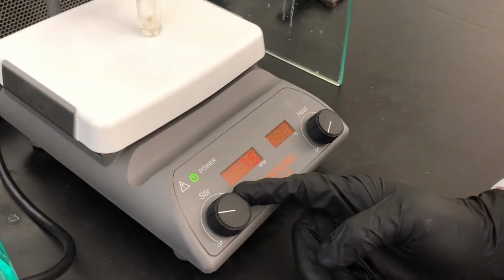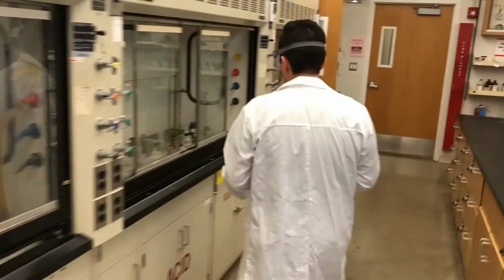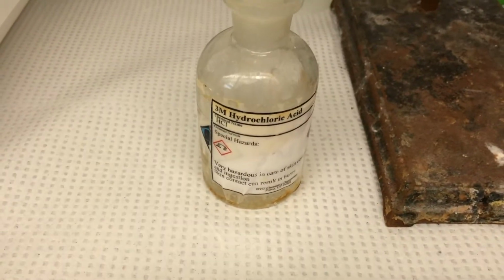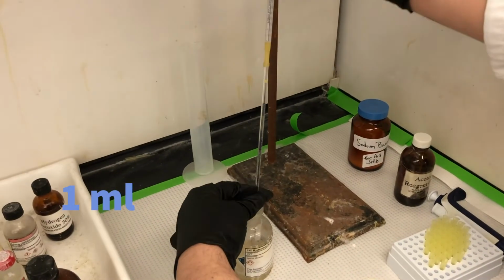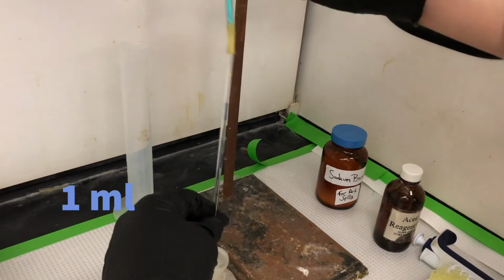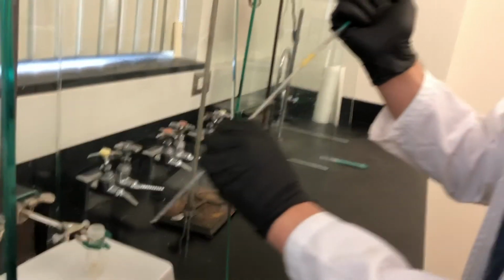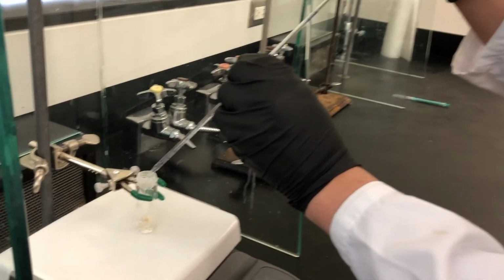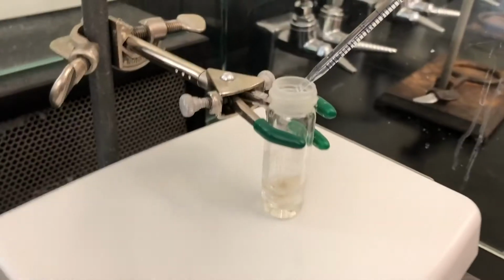We're going to stop stirring this. Now we're going to go get the 3 molar hydrochloric acid. So here's the 3 molar hydrochloric acid. We're going to get 1 ml. Cap that back up. Okay, so this will neutralize the reaction so that the sodium borohydride will no longer react. I'll just stir it a little bit.